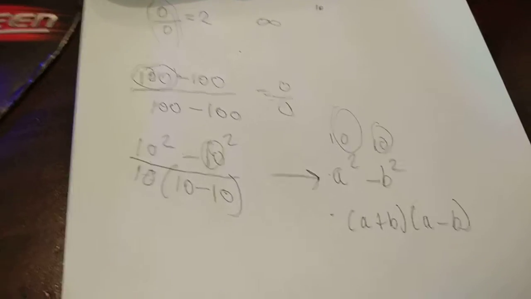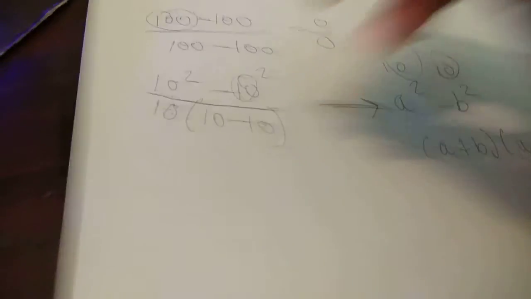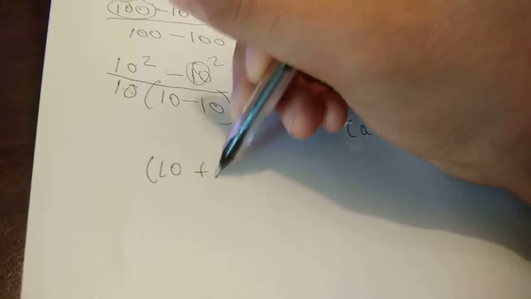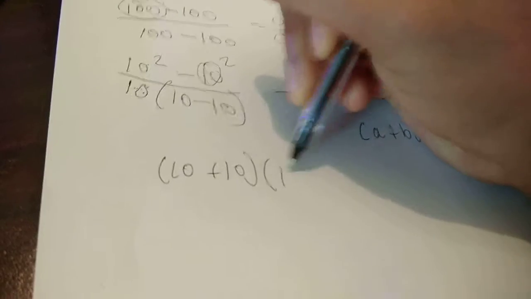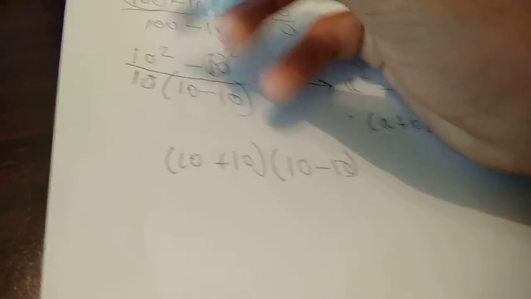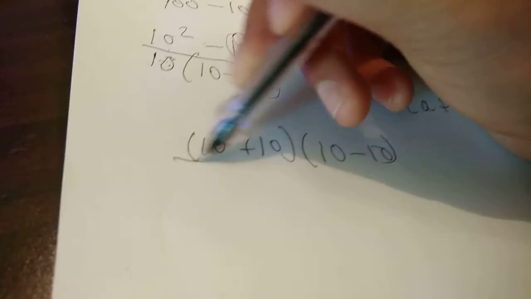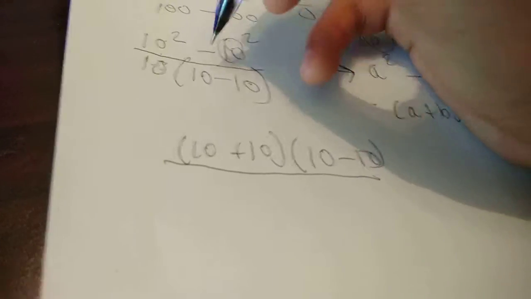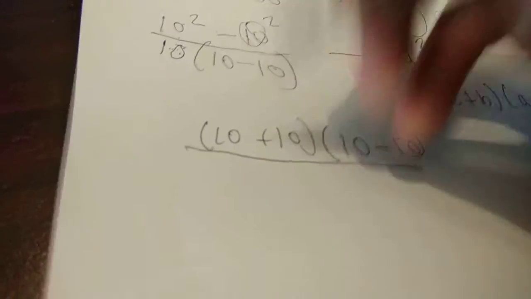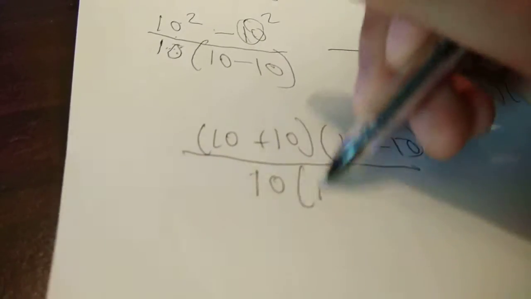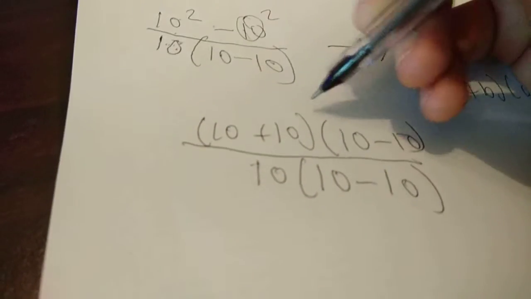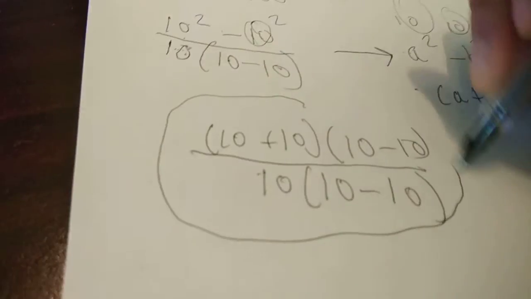So now what we're going to do next. So this is what we have so far, just so you guys don't get lost. Now let's move on. All we have to do is just plug 10 into the bracket. So we do 10 plus 10 times 10 minus 10. And at the same time, we keep the denominator constant, because remember, the denominator has to stay the same. So now we put 10 times 10 minus 10. And there we have it. This is our full expression. Now what do we do next?